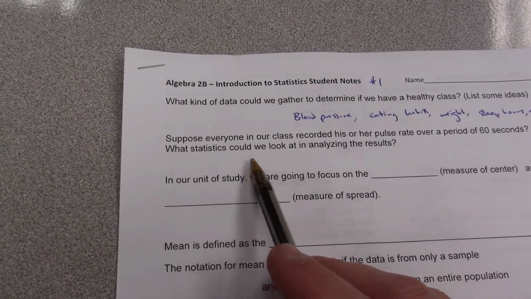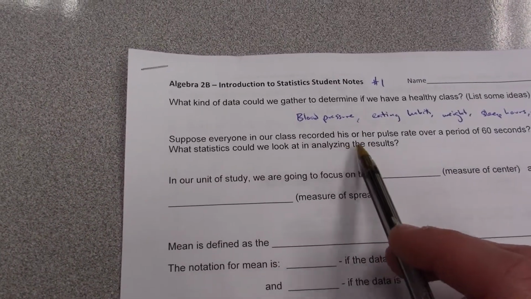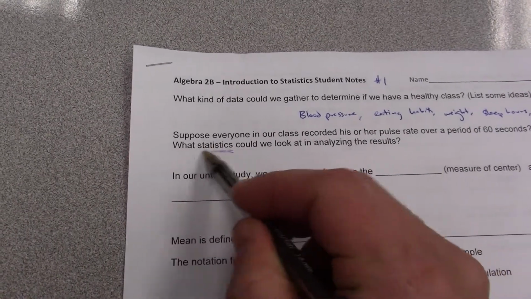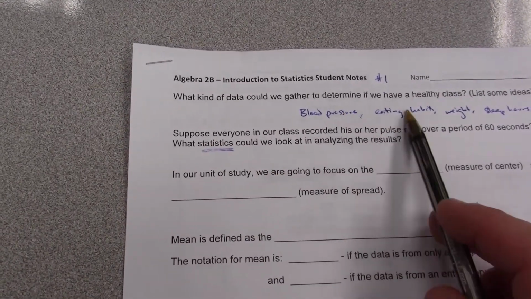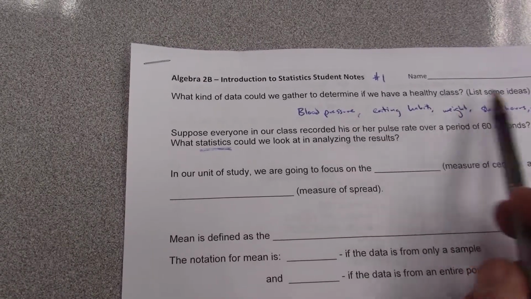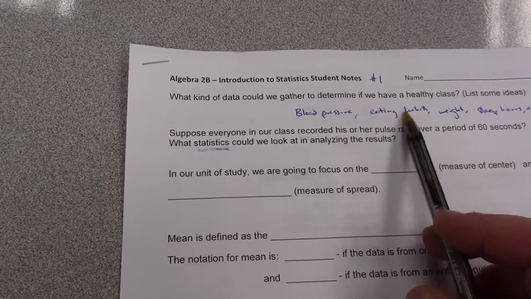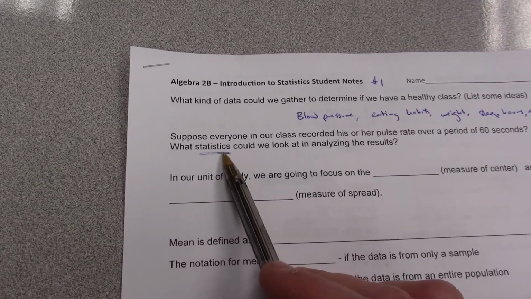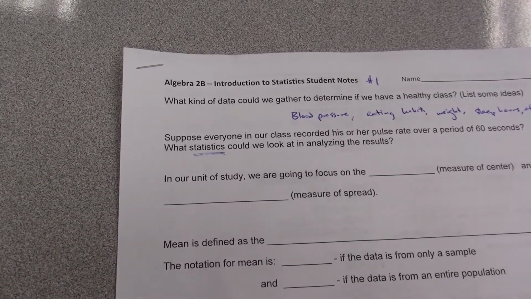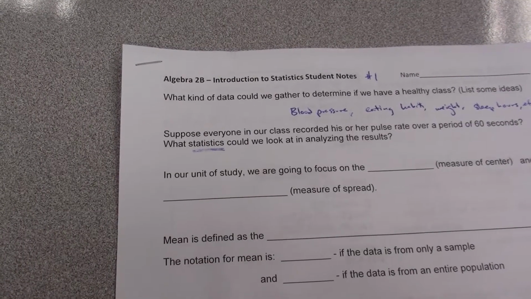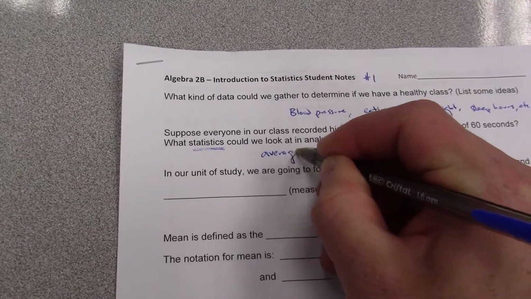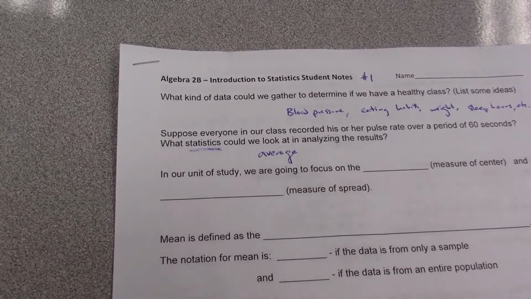So let's suppose that everyone in our class records his or her pulse rate over a period of 60 seconds. What kind of statistics could we look at? So we're going to gather some data sets by doing whatever thing here that we decide to do to determine if the class is healthy, and then we can calculate statistics on that data set. And there are different statistics we could calculate. Probably the one you're most familiar with is maybe just taking the average of whatever set of numbers we have.